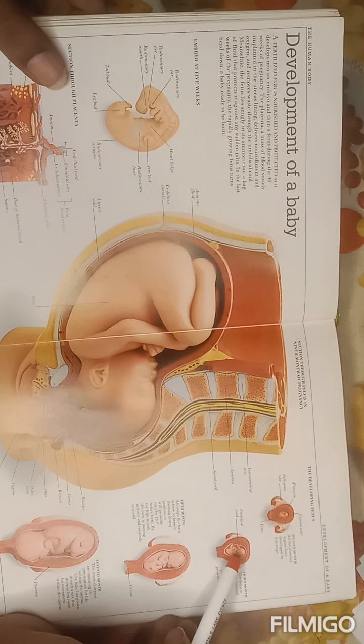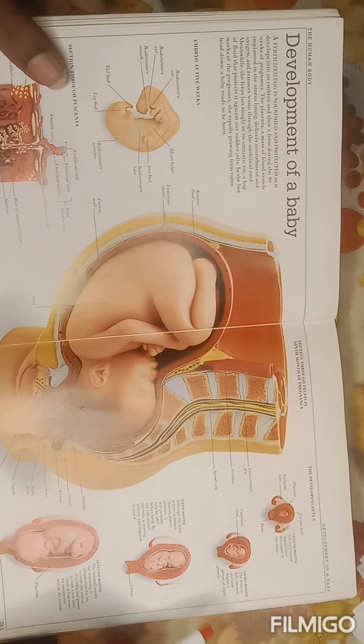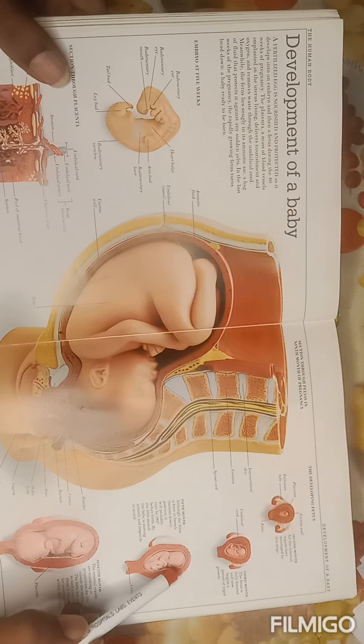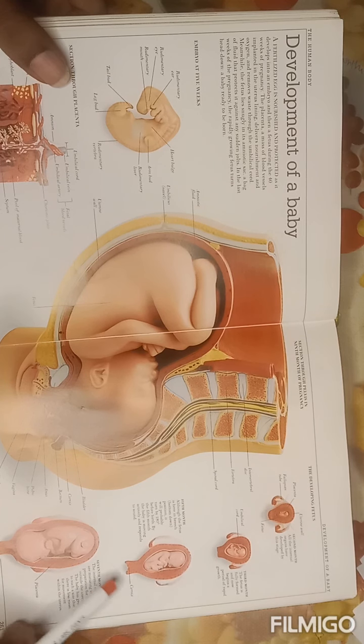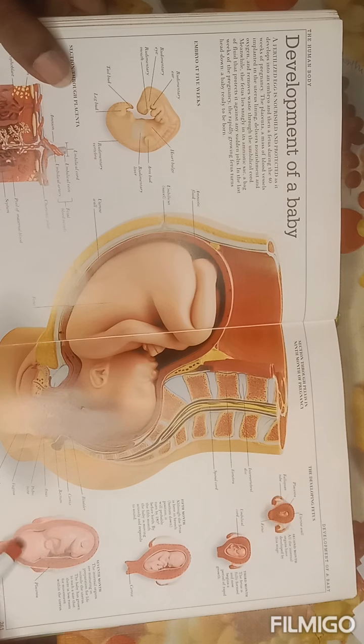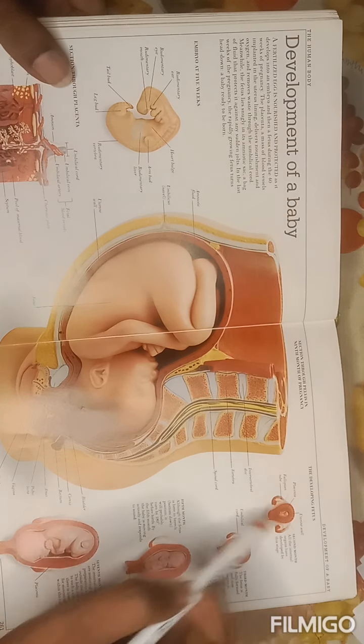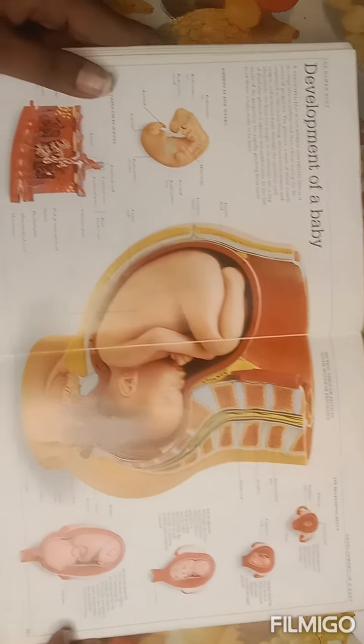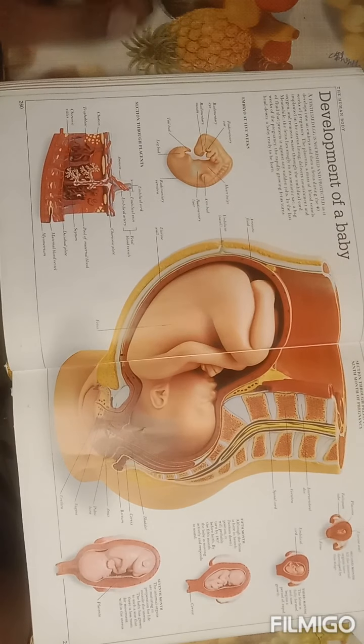You can see everything, all the limbs, the forelimbs and hind limbs. And this is the fifth month. Now you can see everything, the genitalia, even the eyelashes. By the seventh month, complete development happens. Even the hair on the head will start, and the baby turns 180 degrees. So this is the whole anatomy of human beings.